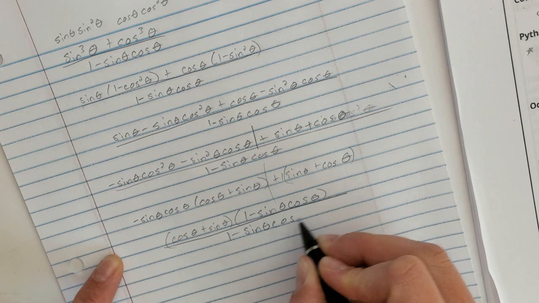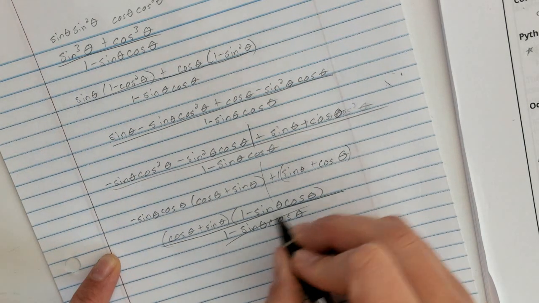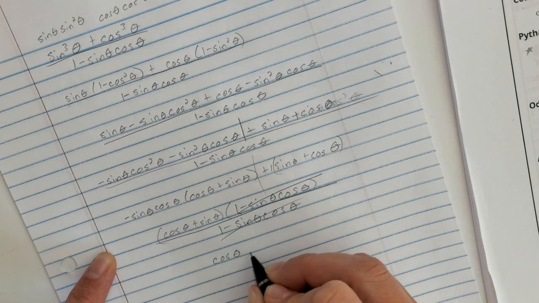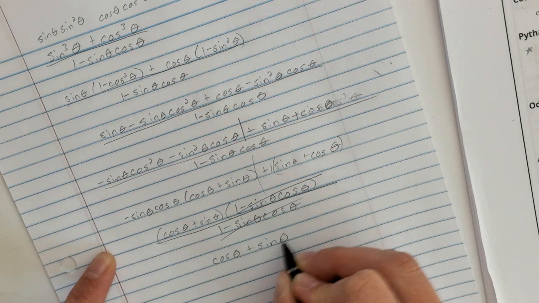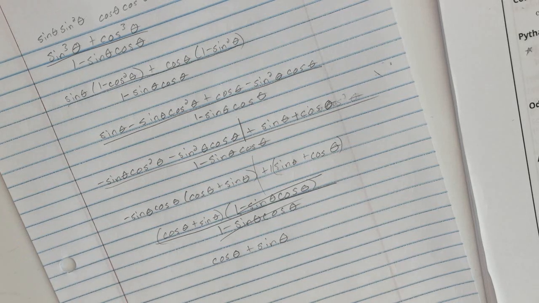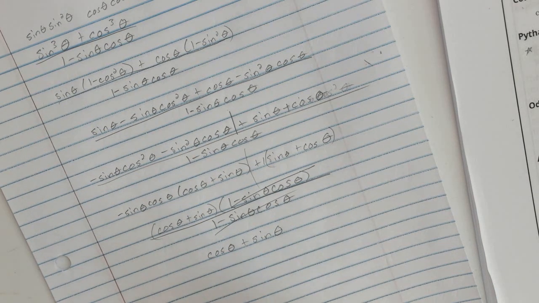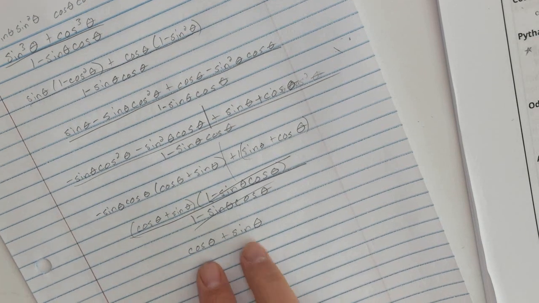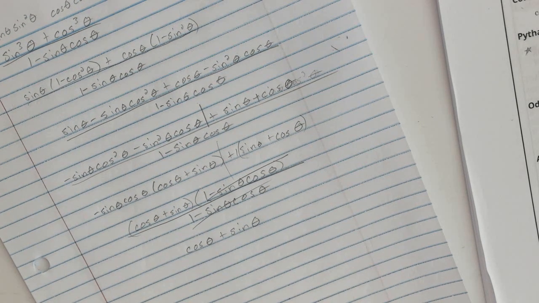But now that they're in perfect factors, these two things cancel, which would be cosine of theta plus the sine of theta. Again, there are definitely different ways to do it, because I kind of saw one when I got started, but that would be one way to go about that as well. So I end up with cosine of theta plus the sine of theta as a final answer for that. But that in general is kind of what you're looking at.